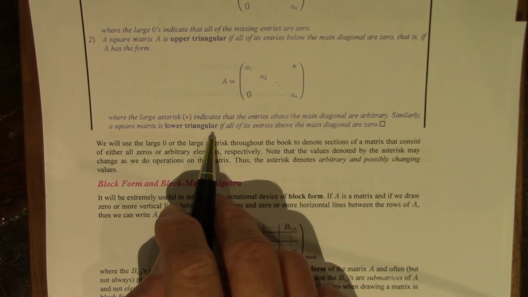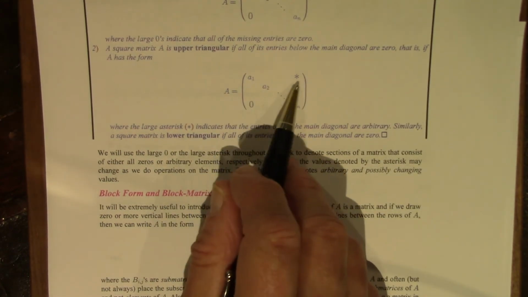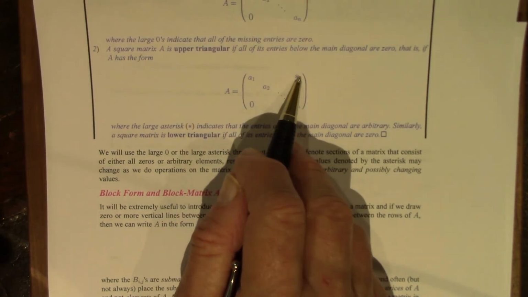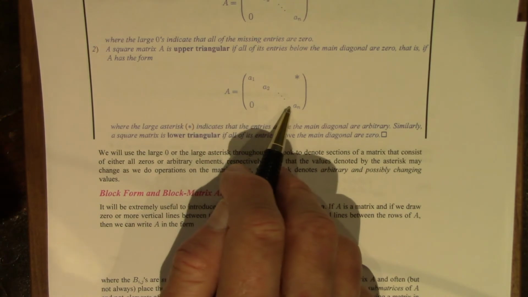Lower triangular is defined similarly, but you put the star down here and the zero up there, because everything above the main diagonal must be zero.